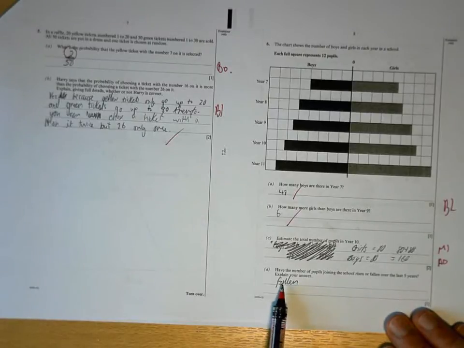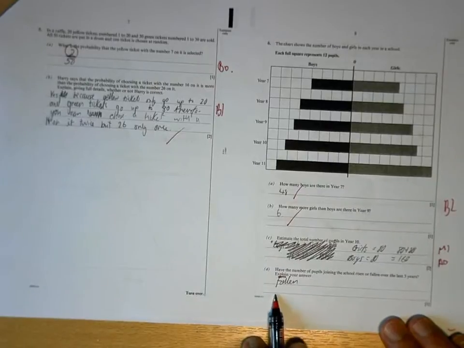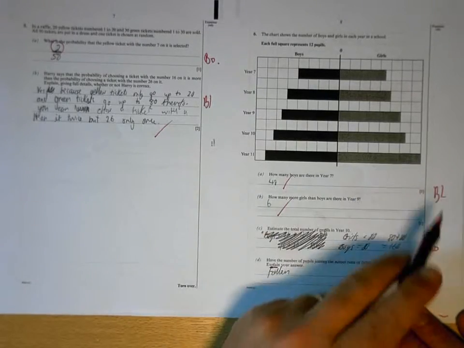And here it says you have to explain your answer. You've correctly said it's fallen, but you haven't told me why, so you're not going to get that mark. 3, 4 for the page.